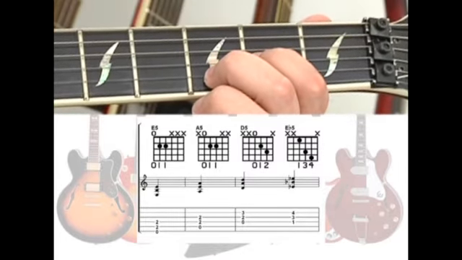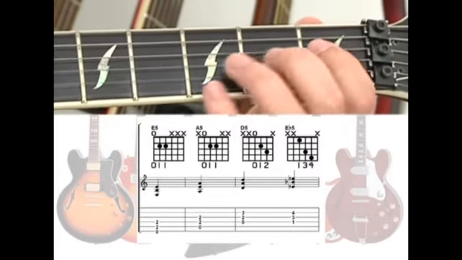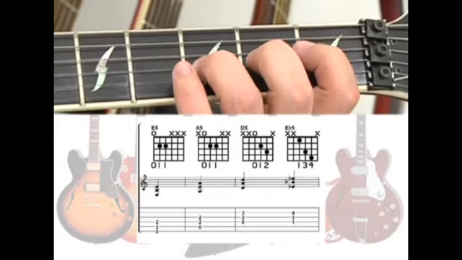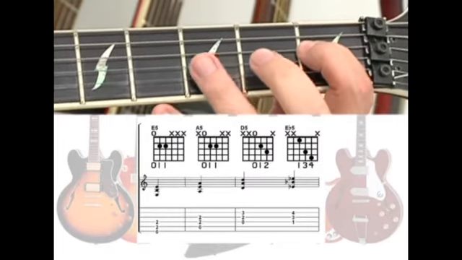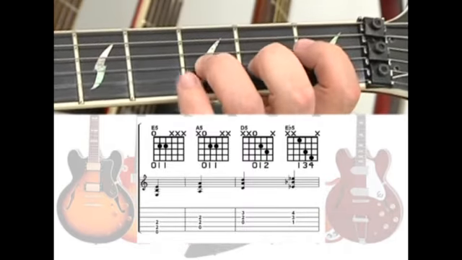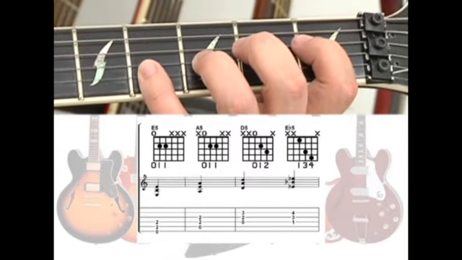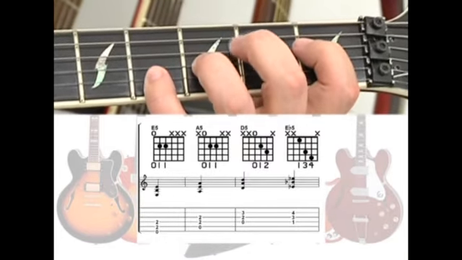If you move this shape up the fretboard, like the E flat 5 for example, use your index finger on the 4th string 1st fret, play the 3rd string 3rd fret with the ring finger, and 2nd string 4th fret with the pinky.